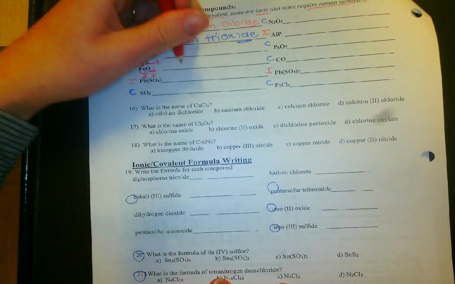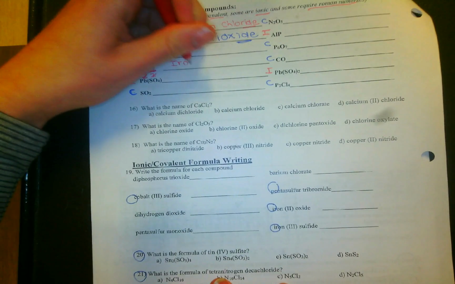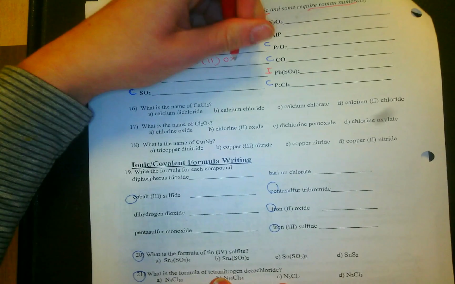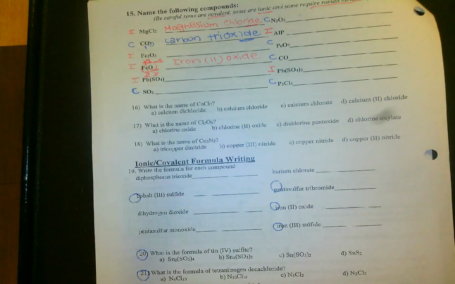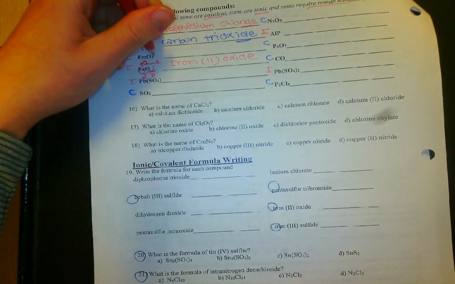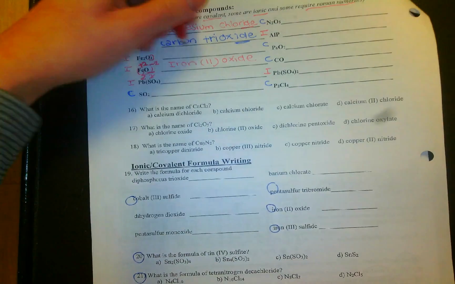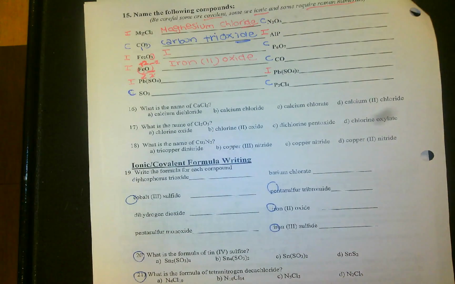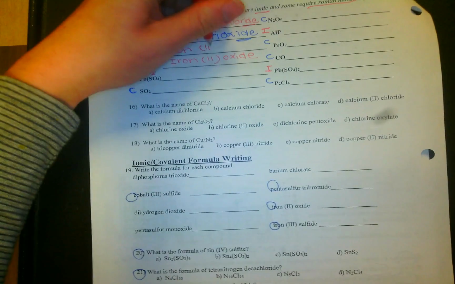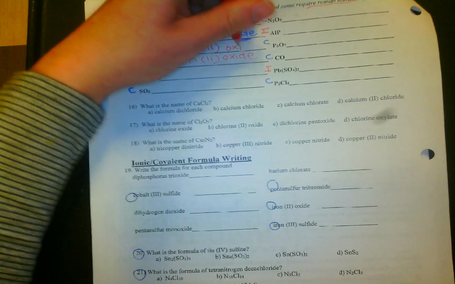So I'm going to write it that way. Iron 2 oxide. Okay? Now, compared to this one, which is a little more challenging, if we look at the one above, it's easy. We can just look at that anion, and it is iron 3 oxide.